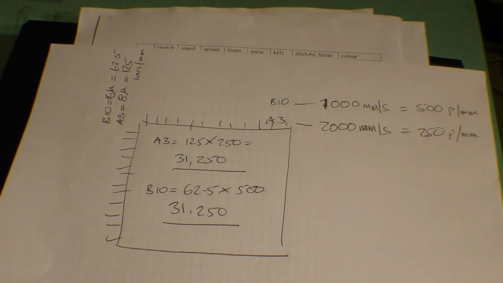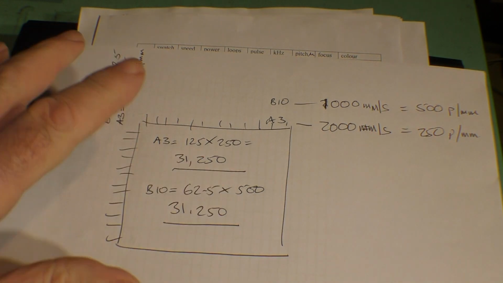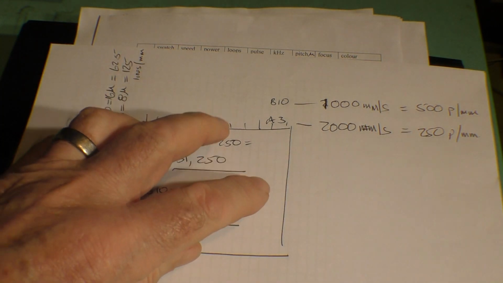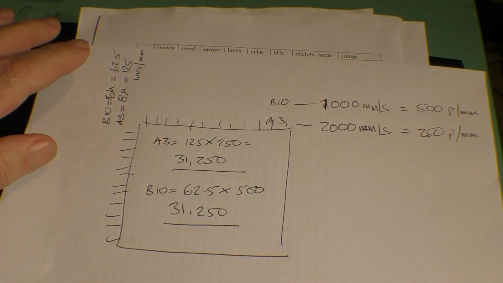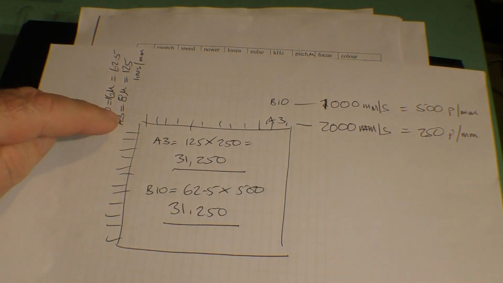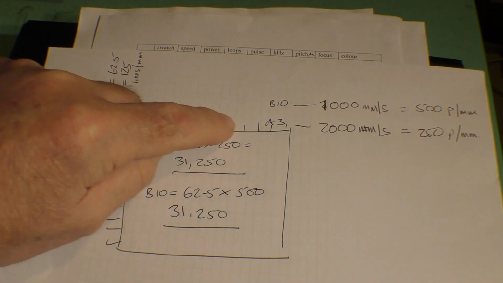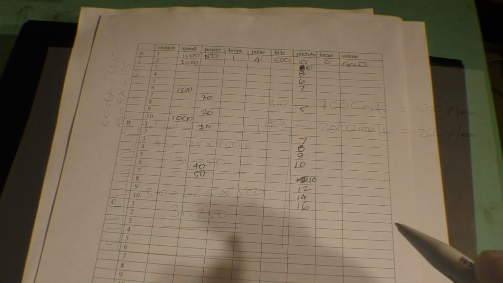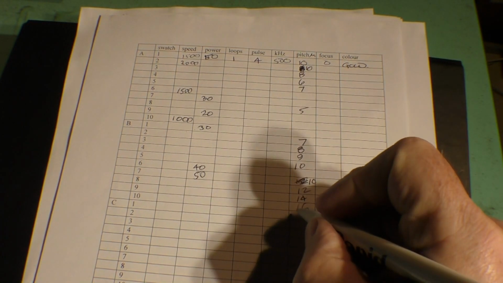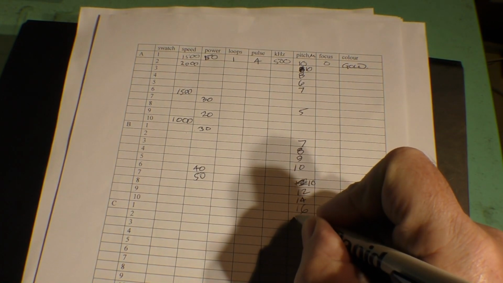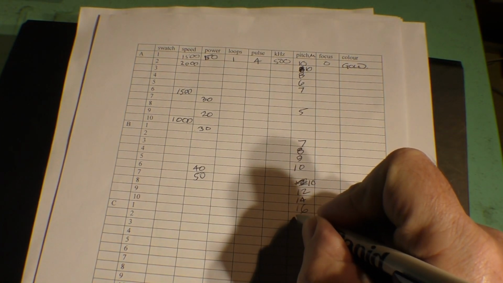So this might be worth investigating just a little bit further to see if this is just a coincident set of data, because it could well be that there is a relationship between the lines per millimetre and the pulses per millimetre.